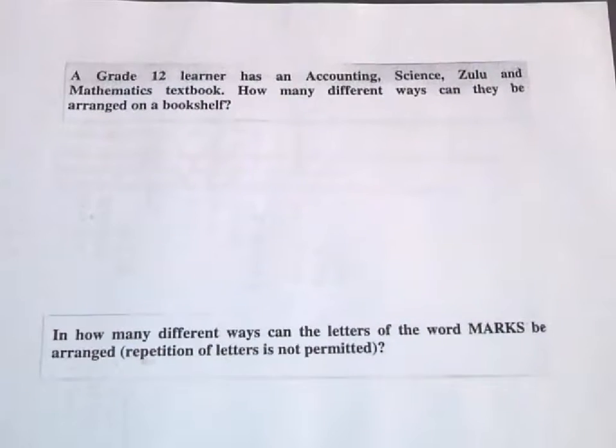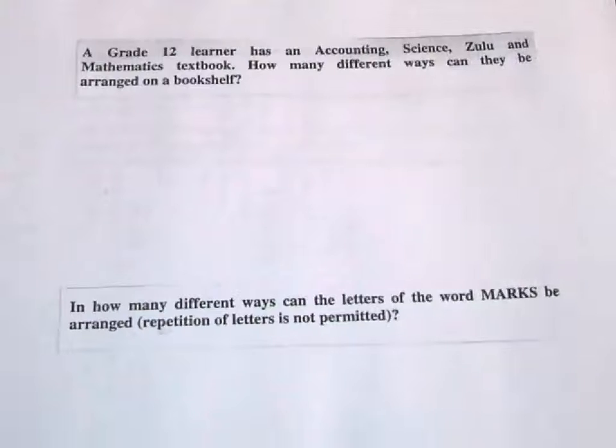Okay. Let's look at number 2. A grade 12 learner has an accounting, science, Zulu, and maths textbook. How many different ways can this learner arrange the bookshelf?